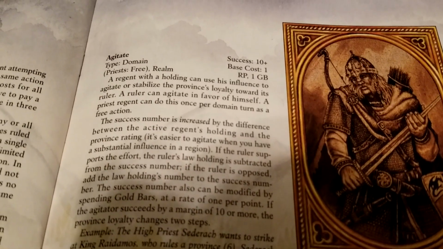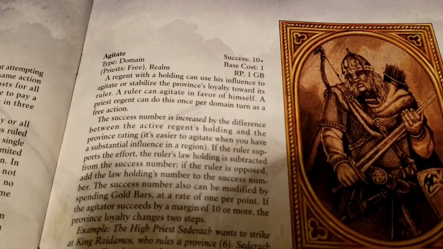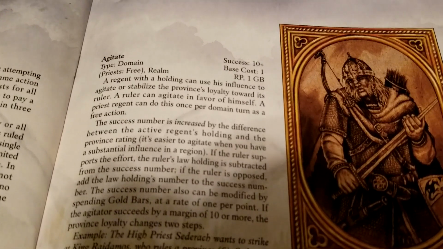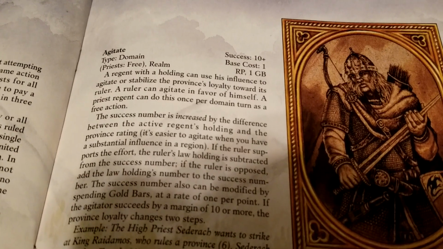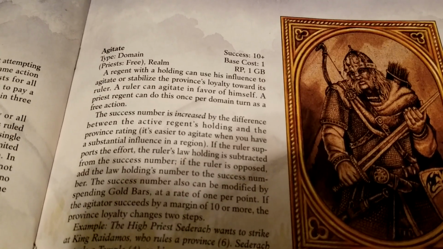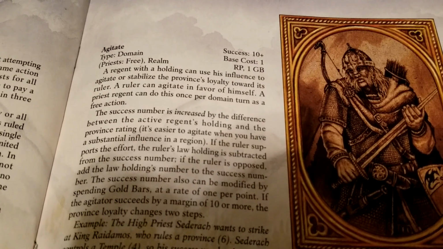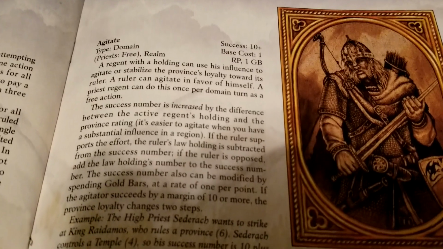So a regent with a holding can use their influence to agitate or stabilize the province's loyalty toward its ruler. A ruler can agitate in favor of themselves naturally. And then a priest regent can do this once per domain turn as a free action. So again, if you have a theocracy, kind of like Tuornen or Mieres, you have some additional benefits there.